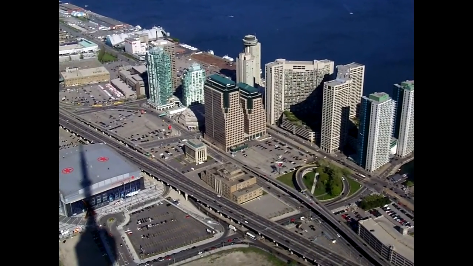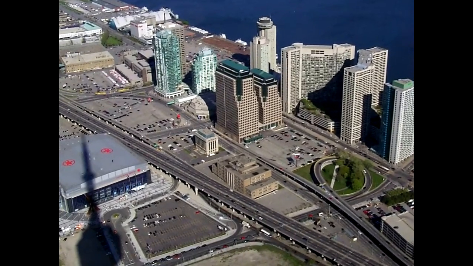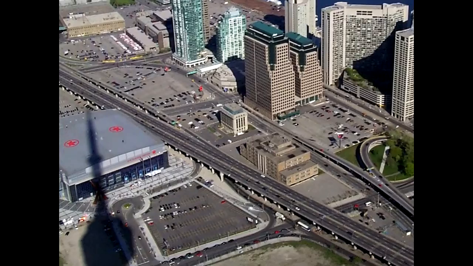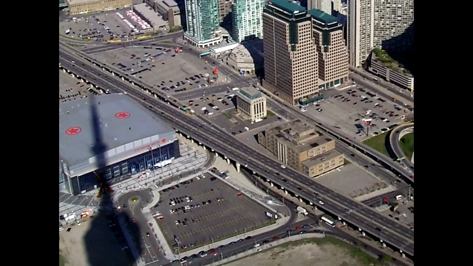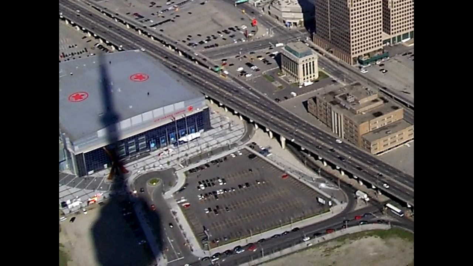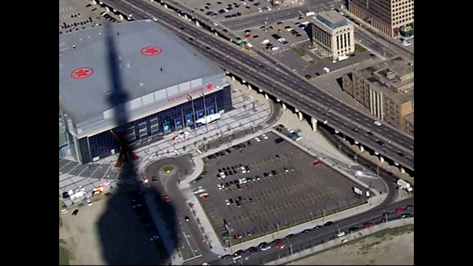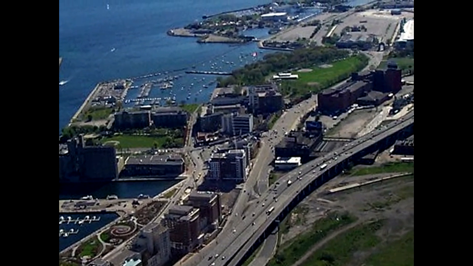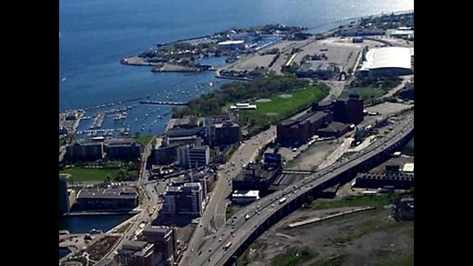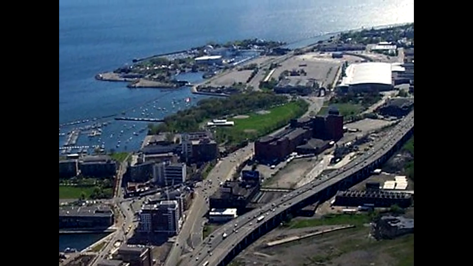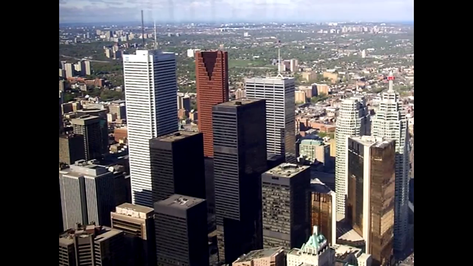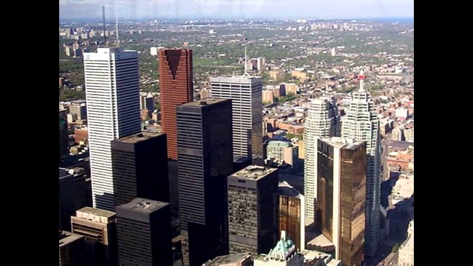Let's look at some views from the top of the CN Tower. The height of the tower makes the other skyscrapers look like miniatures. This is a view looking along the Gardiner Expressway to the west. A view to the north.